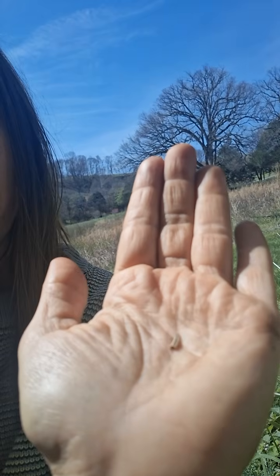I've been planting seeds all morning. Tomatoes, peppers, herbs, lots of different flowers, including this seed right here. Can you see it between my fingers? That is the seed of the Mexican sunflower. And Mexican sunflower is a very popular plant within permaculture.